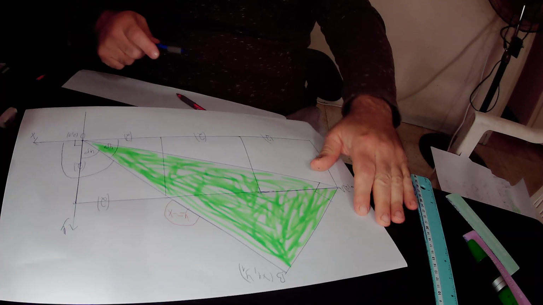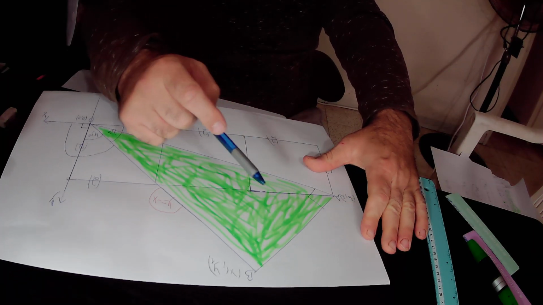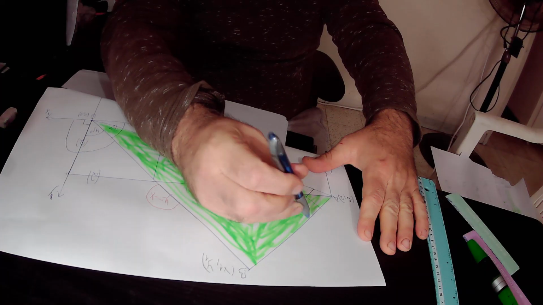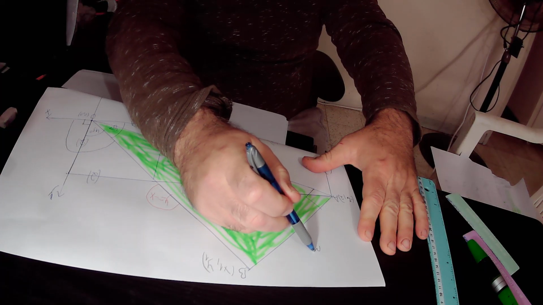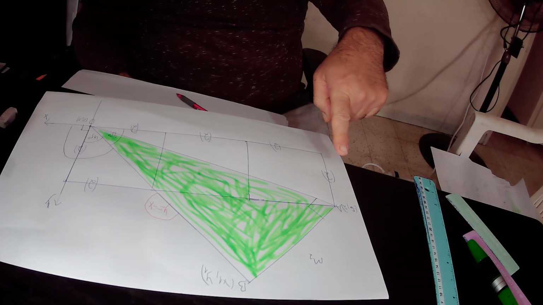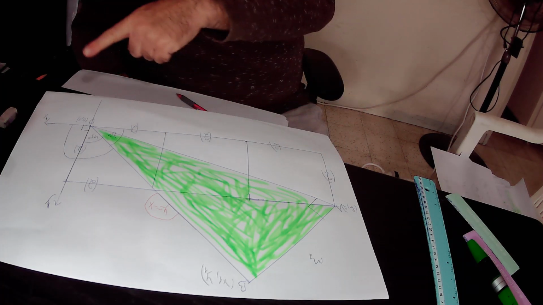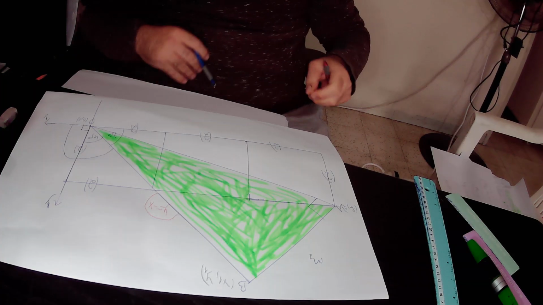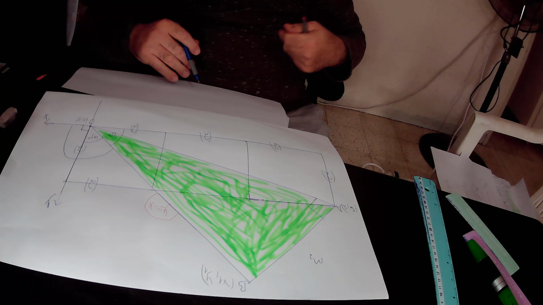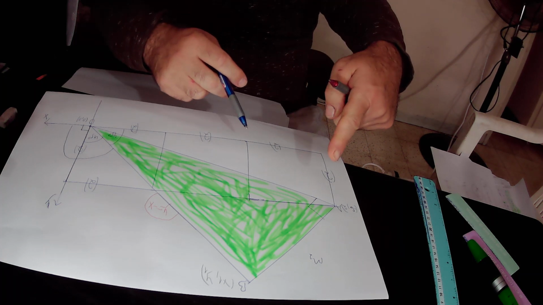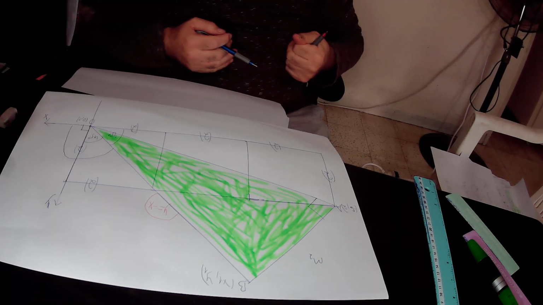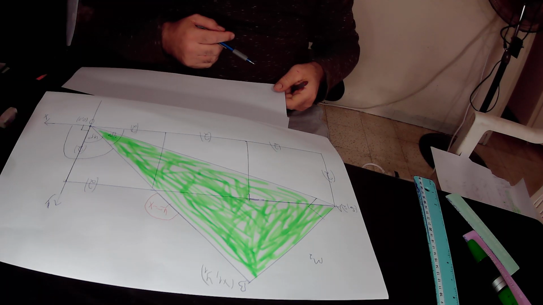So we define the slope of the straight line AB as M2. We already found out that the slope of this straight line AO is minus a third. So according to rule 12, the product of the two slopes of two perpendicular straight lines must be equal to minus 1.